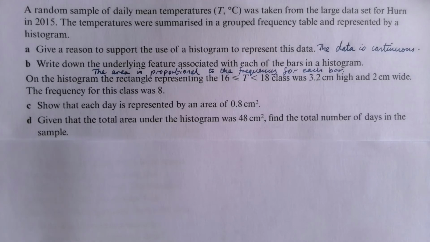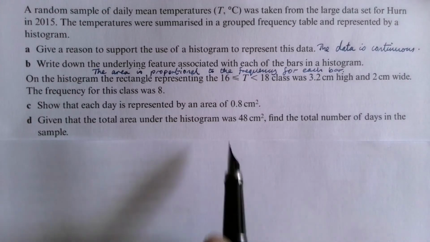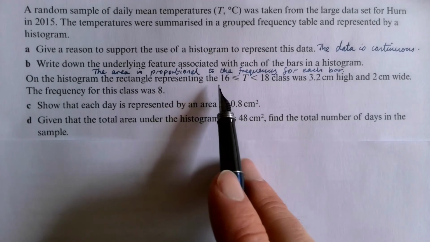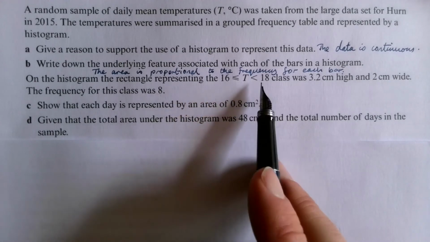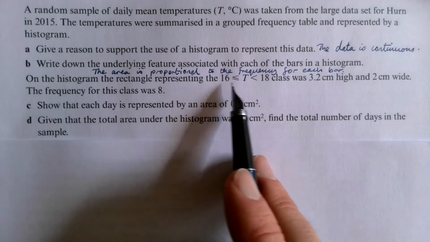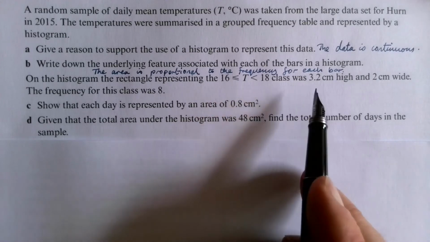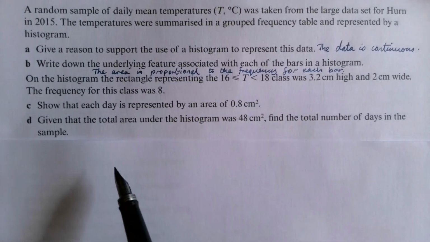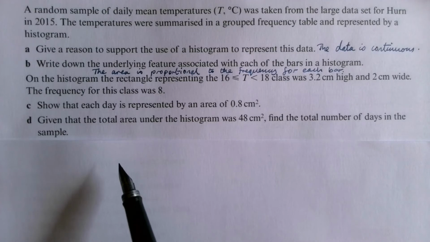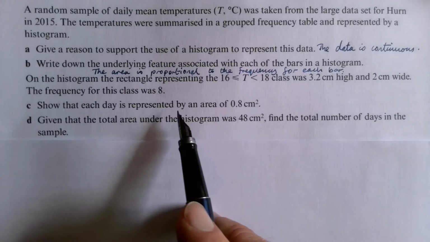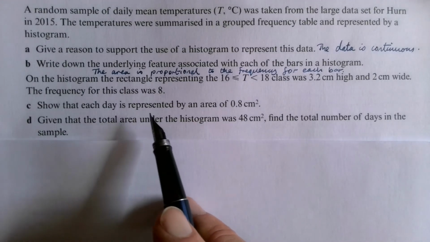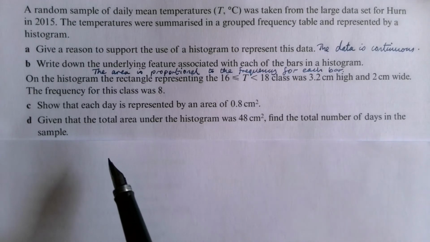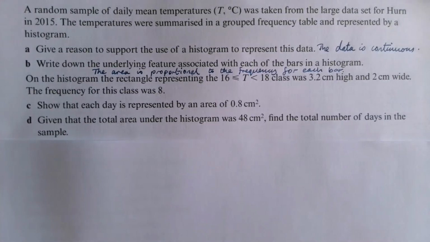Okay, next up, they're telling us that there's a rectangle for the class width from 16 to 18 that was 3.2 centimeters high and 2 centimeters wide. Show that each day is represented by an area of 0.8 centimeters squared. So the days are the frequencies, aren't they?